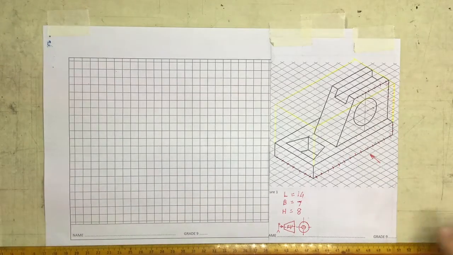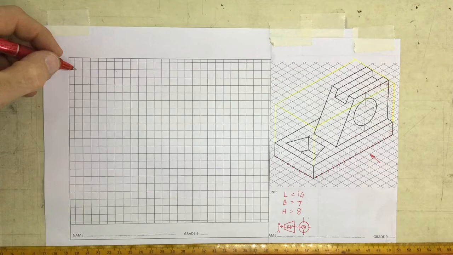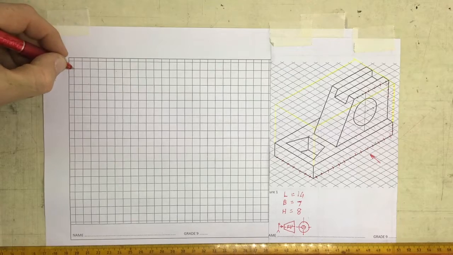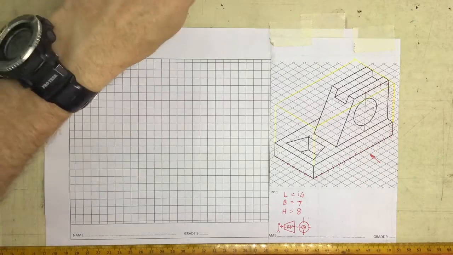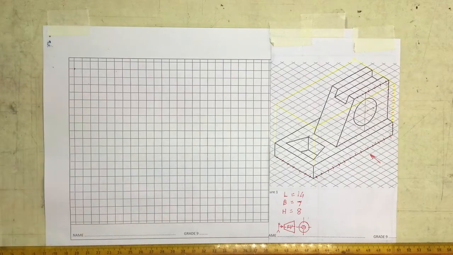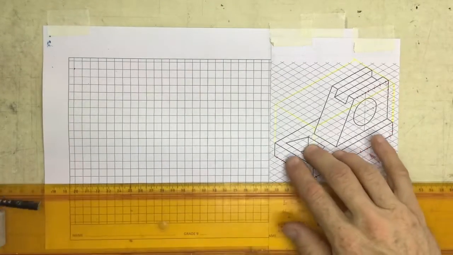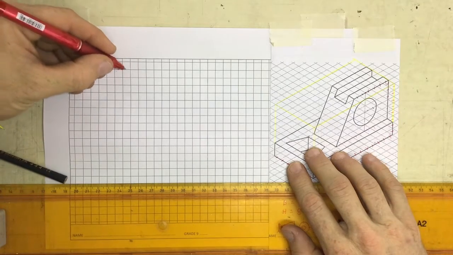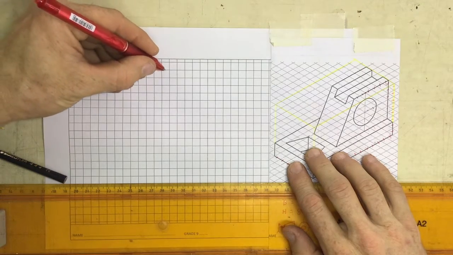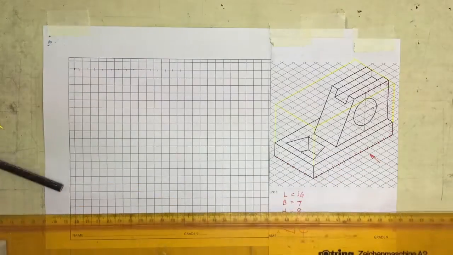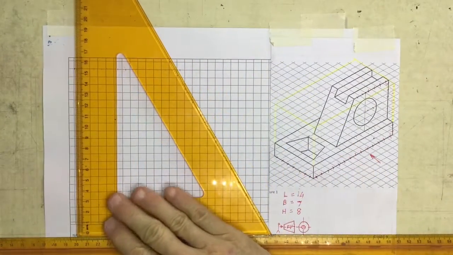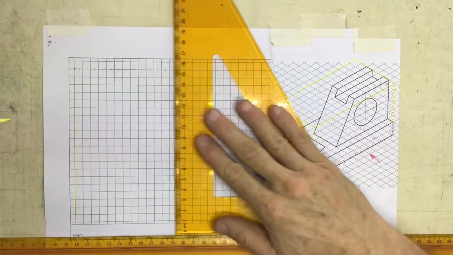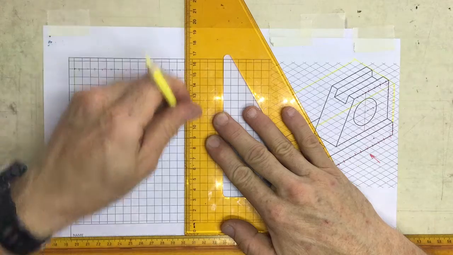Right, once I've got that in place, I then come along here and I start looking to draw my front view. I select right up at the top over here. I'm going to start my drawing over here and I'm going to count across the length. So it says 14 blocks going across. Let's just count that. Number 1, 2, 3, 4, 5, 6, 7, 8, 9, 10, 11, 12, 13, 14. And I'm going to draw a construction line coming down over here, all the way down there. And over here, a line that comes all the way down there.